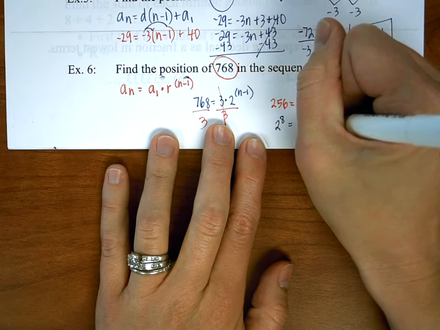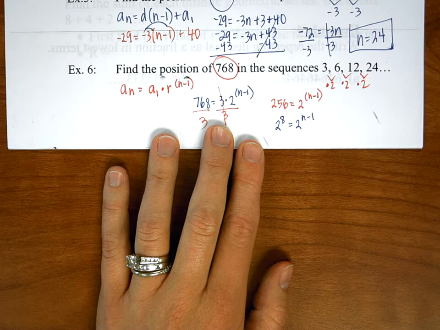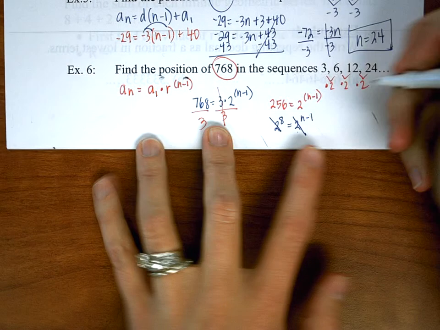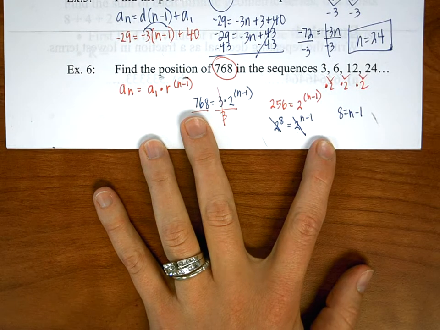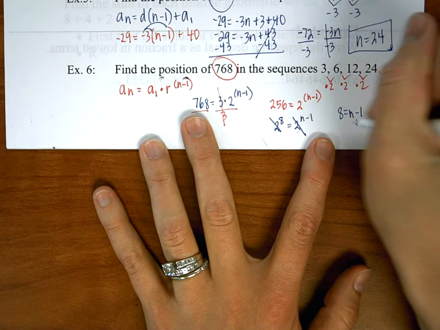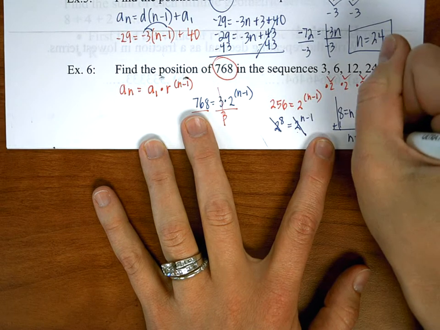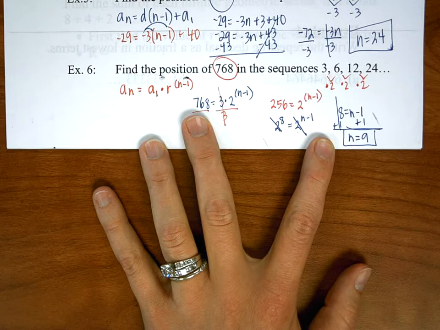So this equals 2 to the n minus 1 power. Remember that once your bases are the same, you can drop those bases, and we get 8 equals n minus 1. And in order to finish solving this, I would add 1 to both sides to find that n equals 9. And that is your answer.